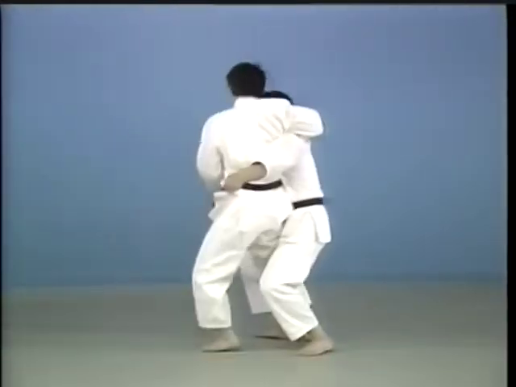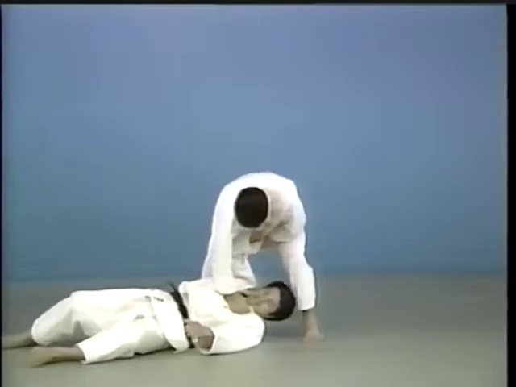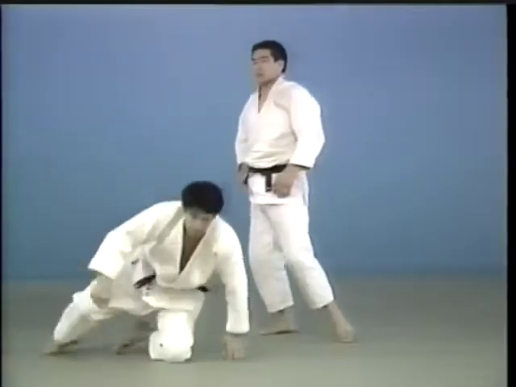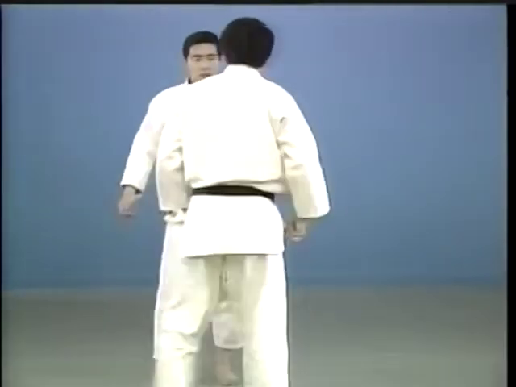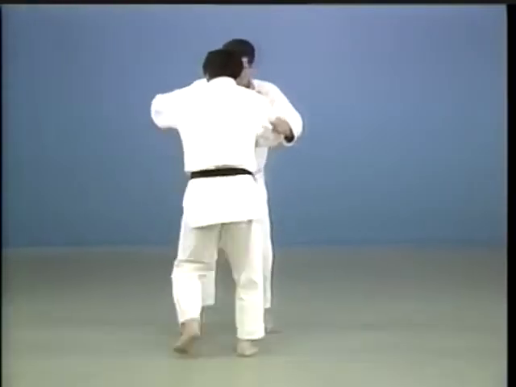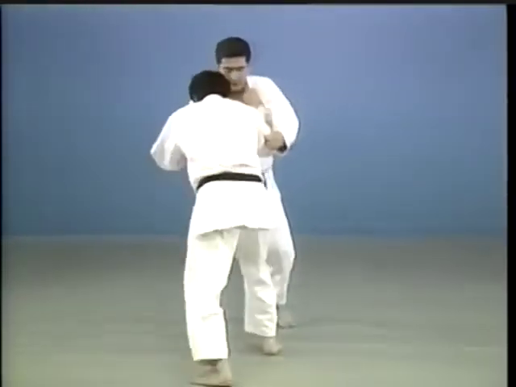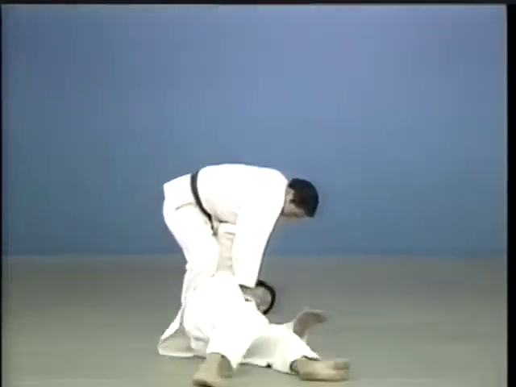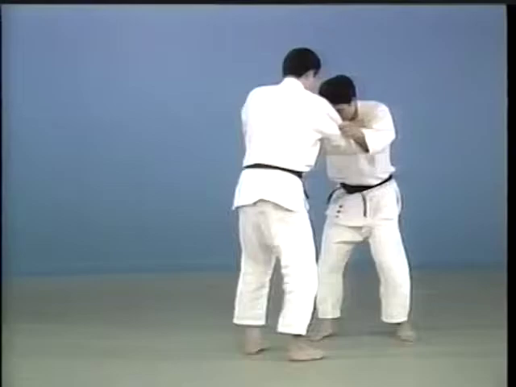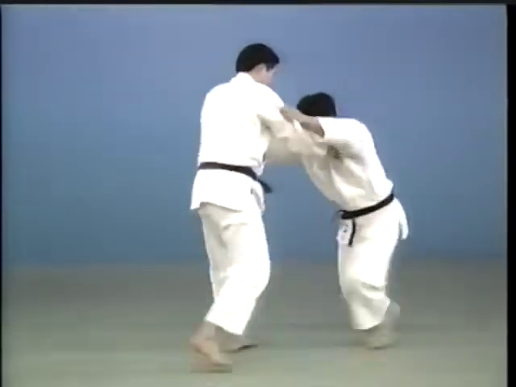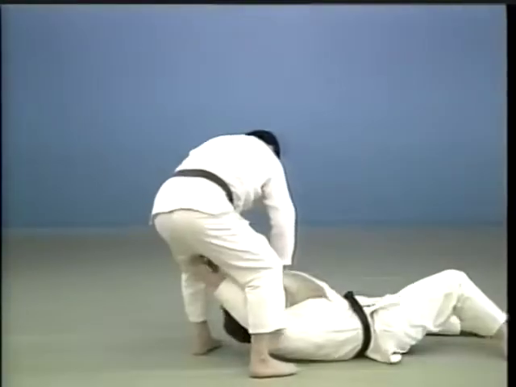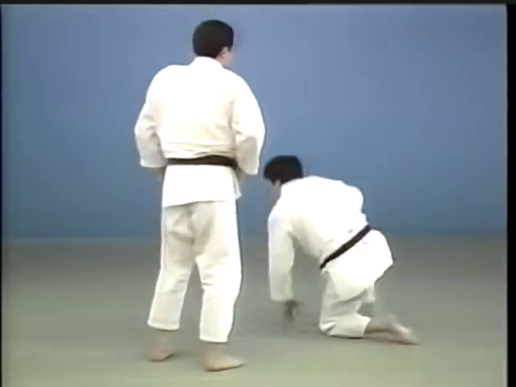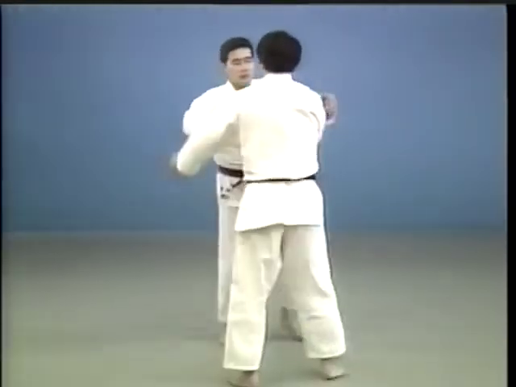This is in case your opponent defends himself using something like Kouchi-gari. If your opponent defends himself by using Kouchi-gari from inside, lift your foot that's been attacked, hoist him up, and throw him down. When your opponent attacks with O-soto-gari, push his waist up with your leg as you throw him down.